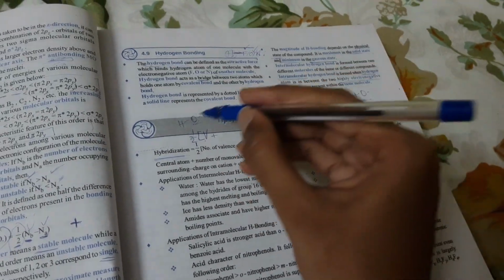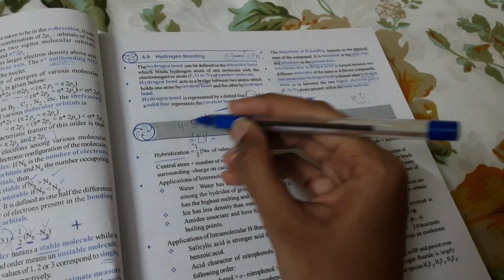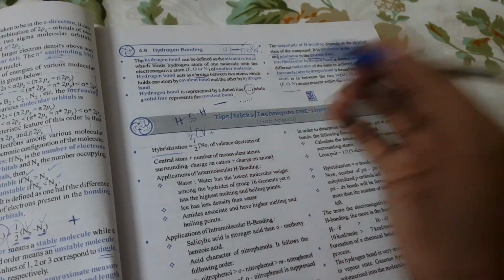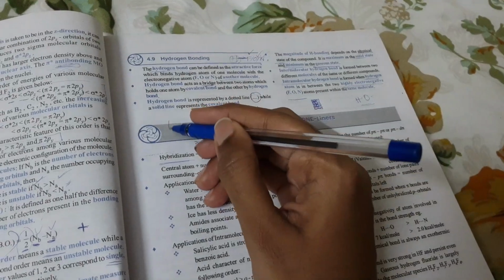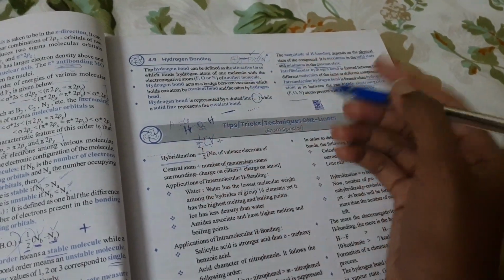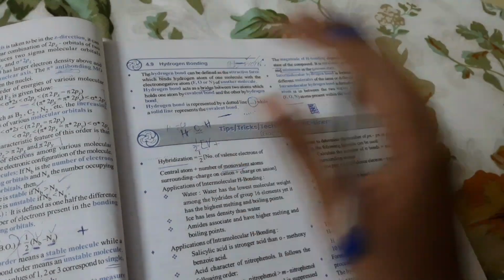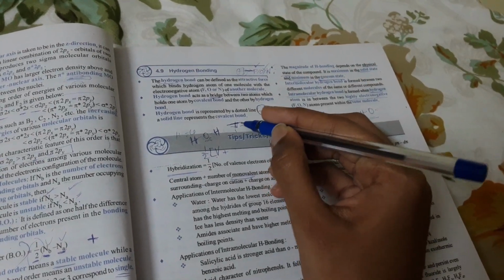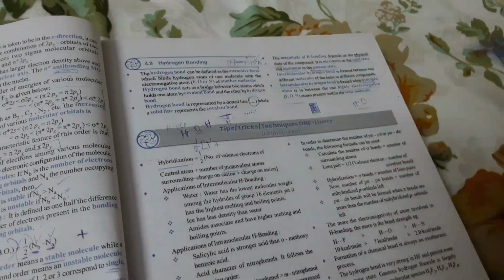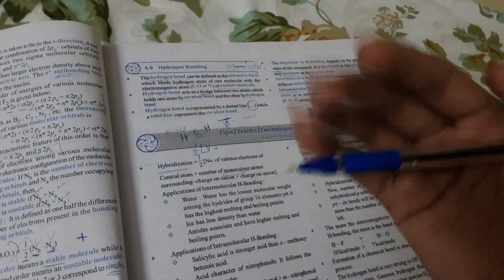Plus, how many monovalent atoms? If hydrogen or chlorine, only monovalent atoms, how many are there? You have to take that. HCl, how many monovalent atoms are there? Like that you have to consider. You shouldn't just consider blindly how many atoms are there. NH3, 3 monovalent atoms. Like that you have to consider only the monovalent atoms, not everything surrounding the central atom.